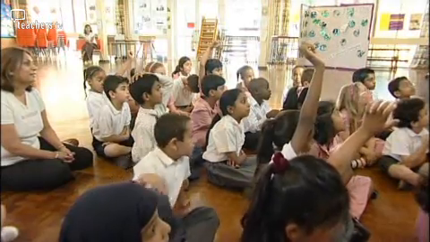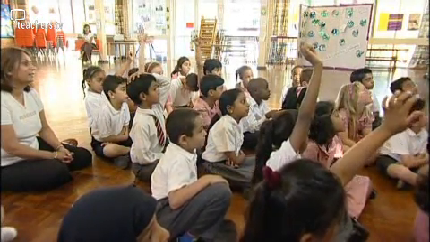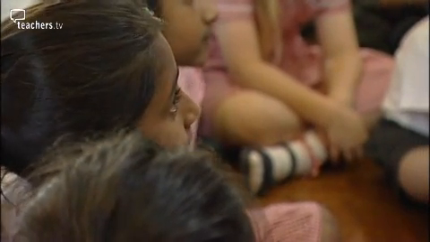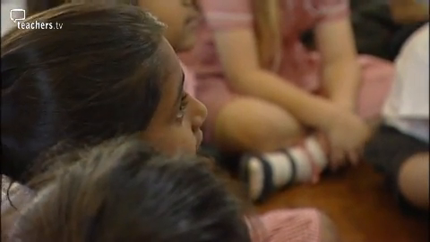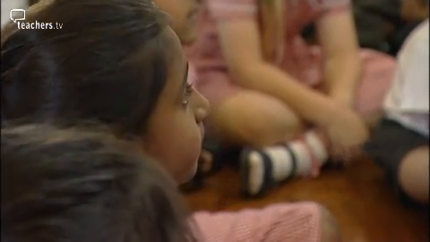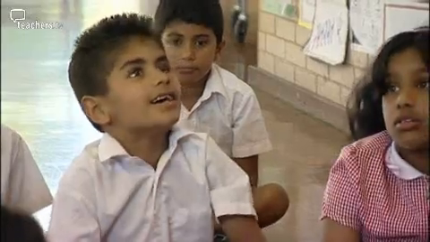Concentration. Why is it important to concentrate in drama? If we don't concentrate, we won't know what we're doing. Good girl. And we have to listen. Good girl. And concentration makes us think more. Excellent answer, well done. Can anyone think of another word?